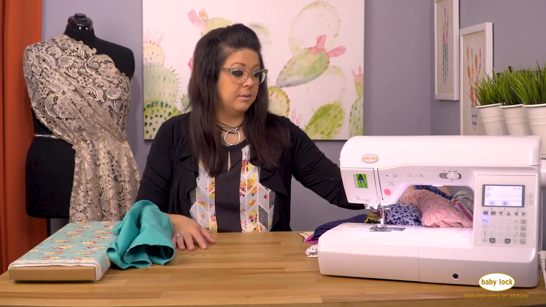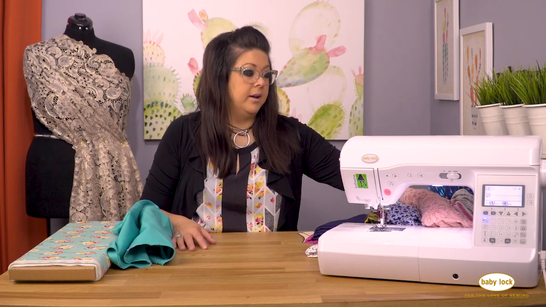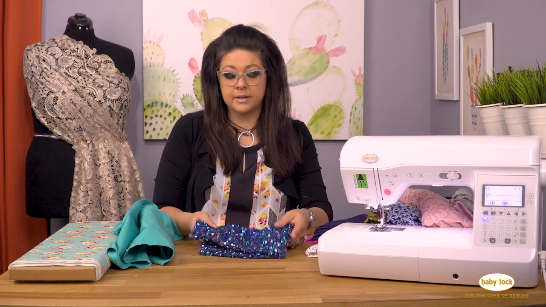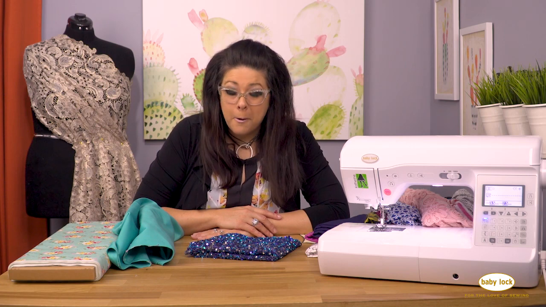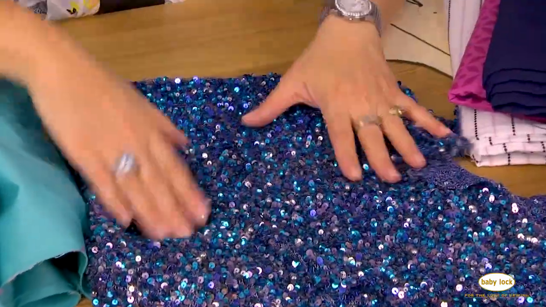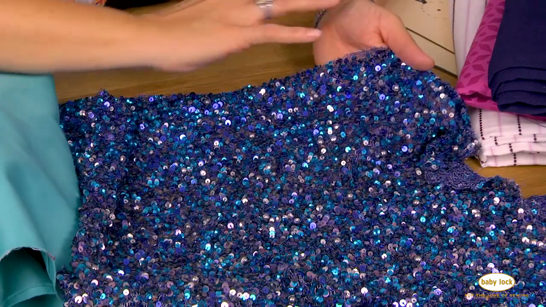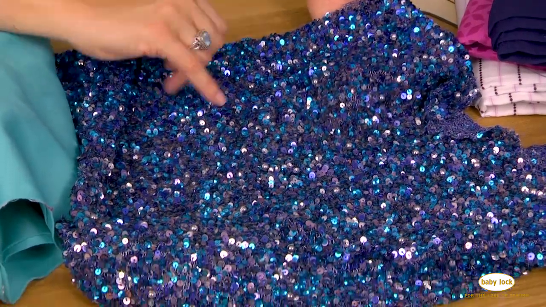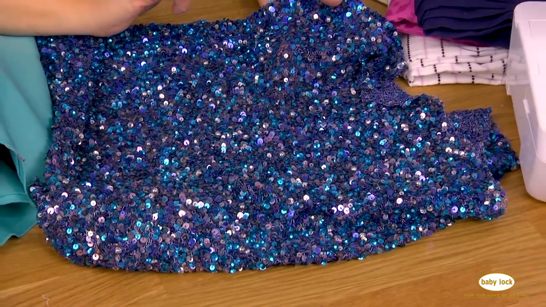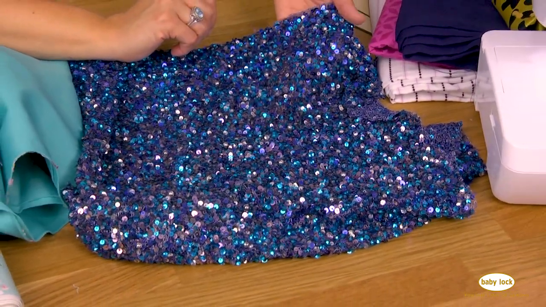Now, before I show you some other woven fabrics, which are fabrics that don't stretch, let's talk about fabrics that you do not sew on a sewing machine. This is one of my favorite fabrics that I use in my studio, and it has all kinds of sequins, and there's some very chubby beads on here. You would not want to sew this with your actual sewing machine.